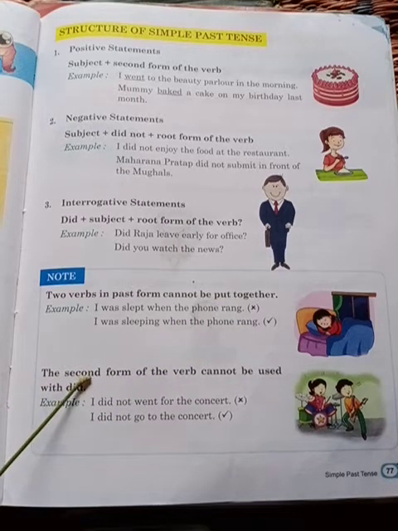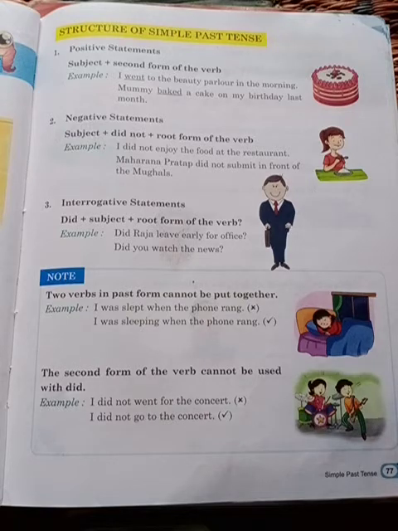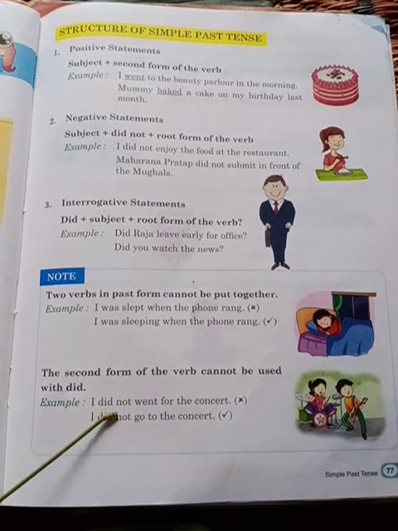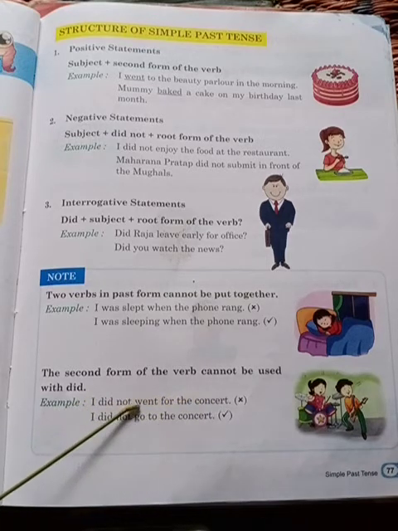Next, the second form of the verb cannot be used with did. Here students, in the sentence, we cannot use the second form of the verb with did because did is already in past. Let us see an example. I did not went for the concert.